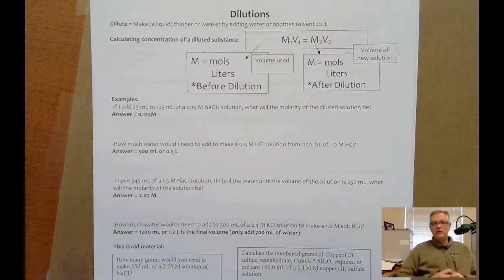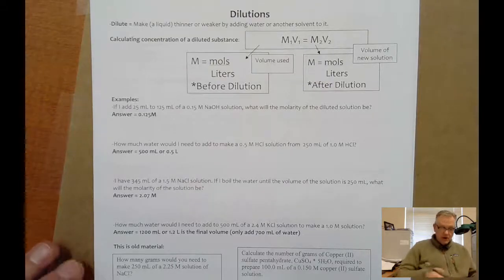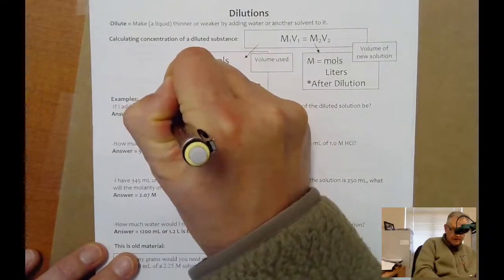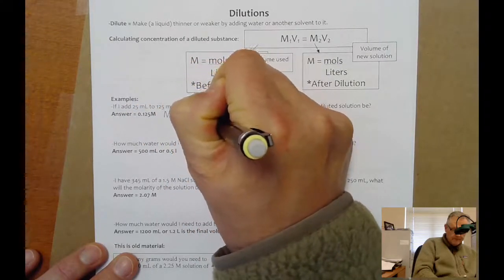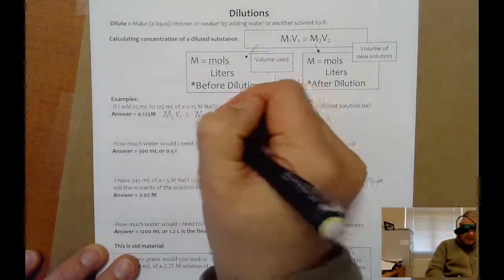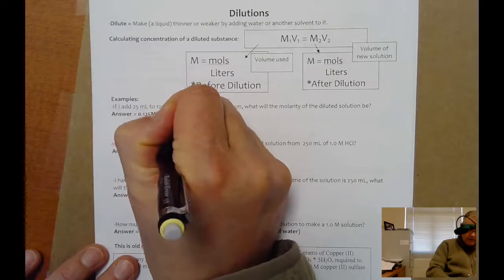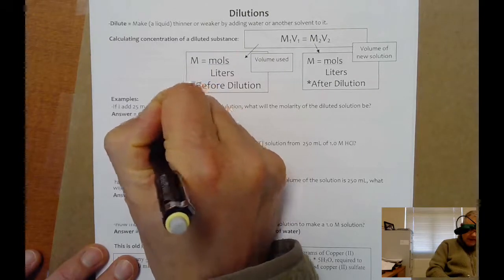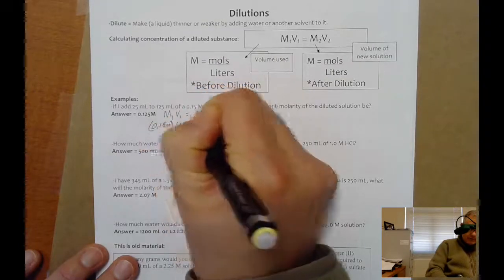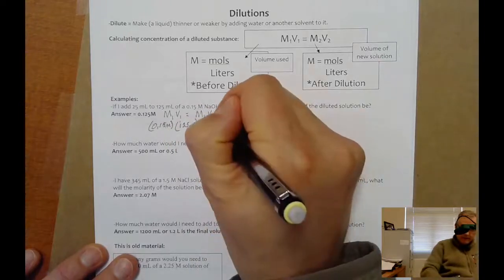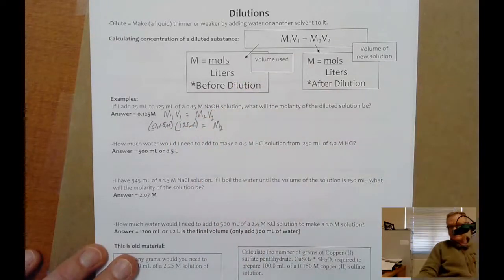It says if I added 25 milliliters to a 125 milliliter solution of 0.15 molarity NaOH solution, what will the molarity of the diluted solution be? So in this one, I'm just going to start off and say M1V1 is equal to M2V2. I have the molarity, which is 0.15 molar, and I have 125 milliliters of this. Now I'm looking for M2, which is my second molarity.